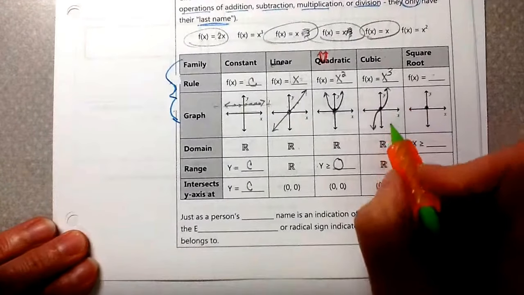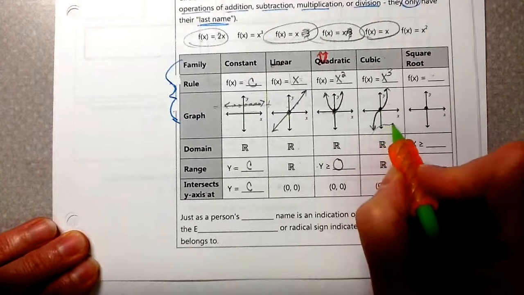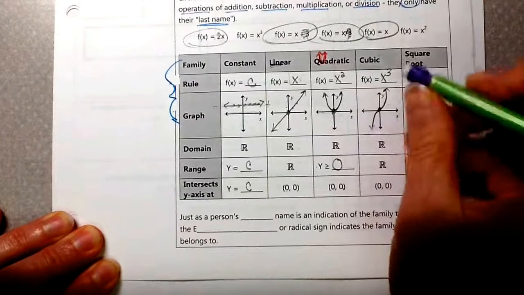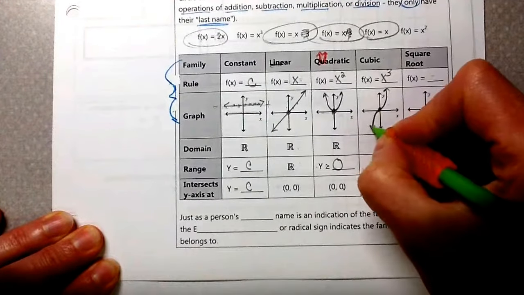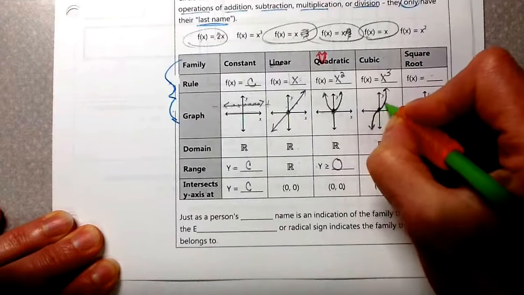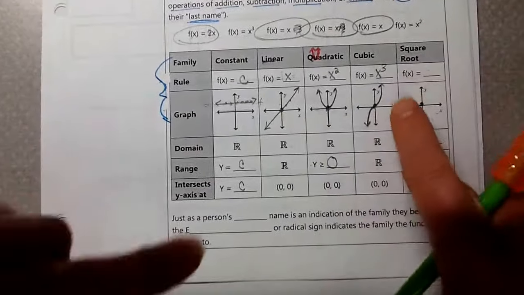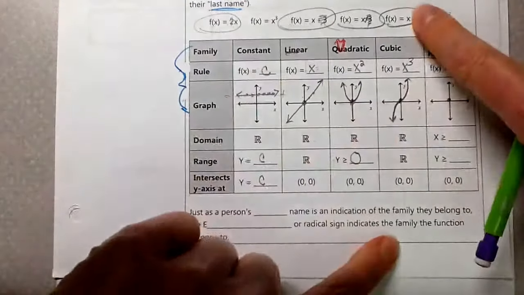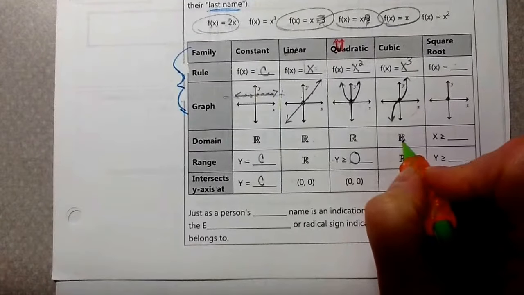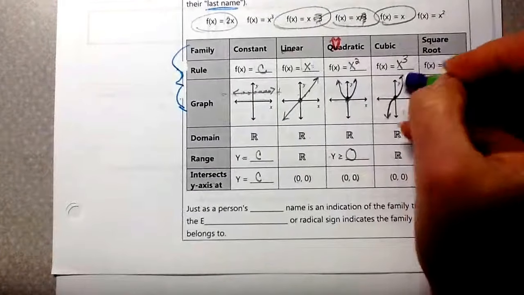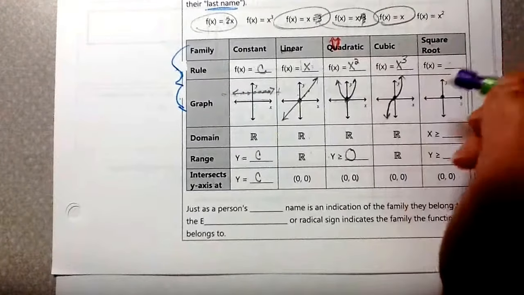Don't make this one like this, because that's going to be a transformed cubic function. You want to make sure it's kind of steep right here, going down, bends at the origin, and then gets steep again. Now, because this one keeps on going forever in this direction and forever in this direction, the domain is going to be all real numbers, the range is going to be all real numbers, and we already know that it goes through the origin at 0, 0.